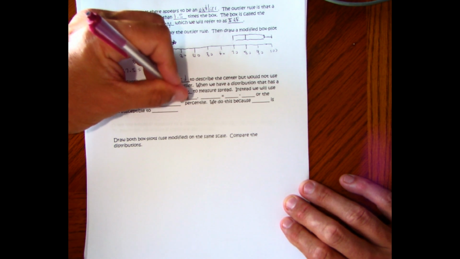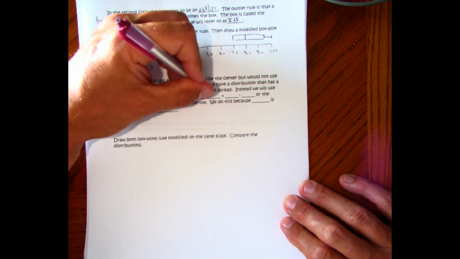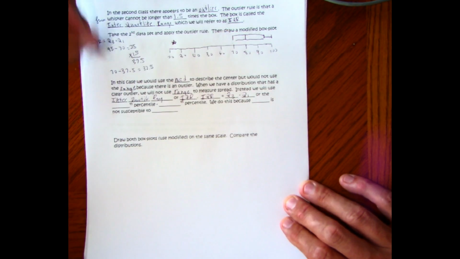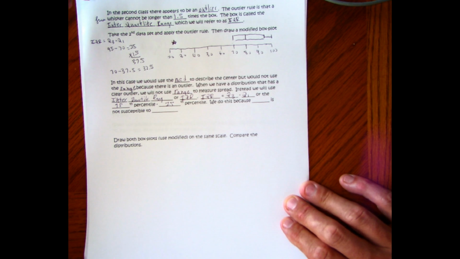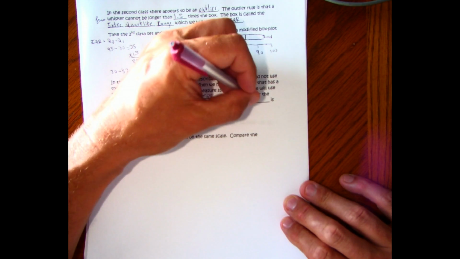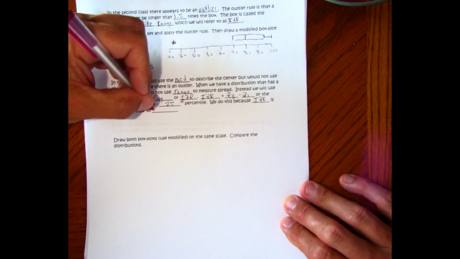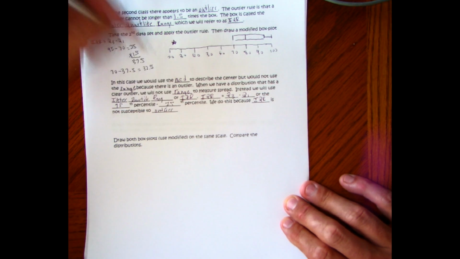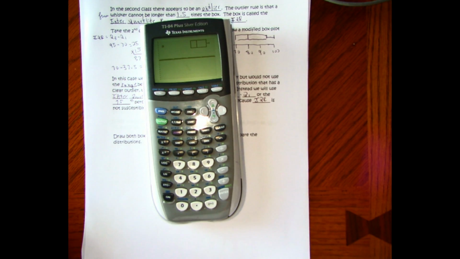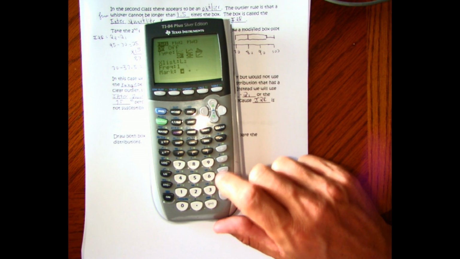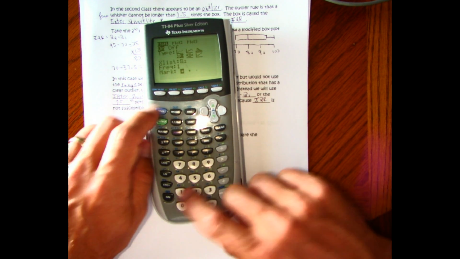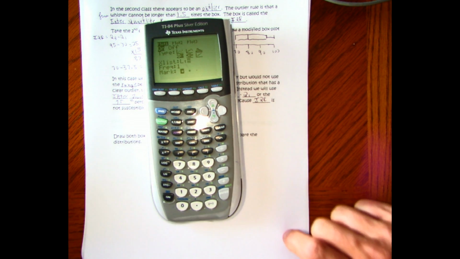Or the IQR. So IQR, I already went over this, equals Q3 minus Q1, or the 75th percentile minus the 25th percentile. We do this because IQR is not susceptible to outliers. So we can draw both box plots now, using modified box plots on the same scale. Now I'm going to do this on the calculator and then just copy it down. So go to stat plot, and if you turn plot 1 on, make plot 1 for list 1.